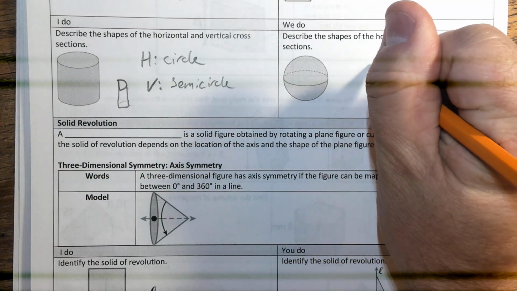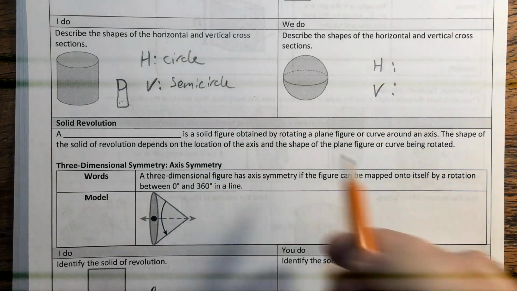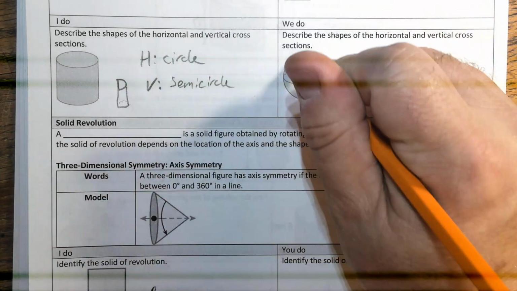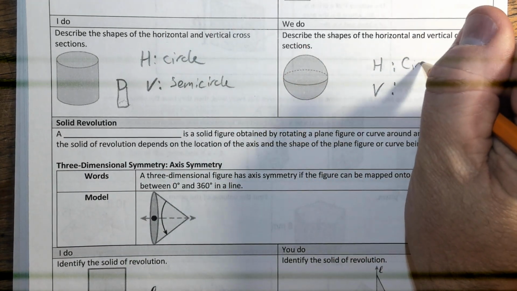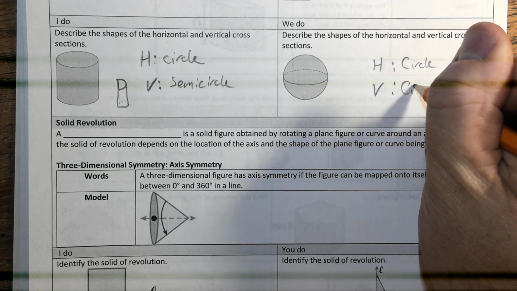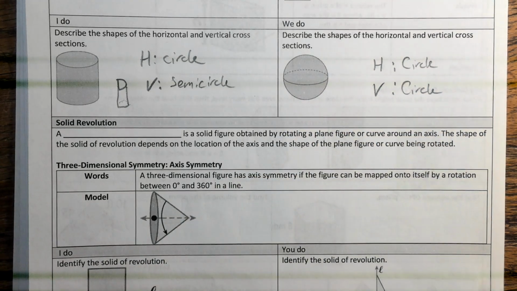All right, so over here, we have a sphere, which is a 3D circle. So any way you slice it, if you slice it this way, it's a circle. I know I sliced vertically and wrote horizontally, but if you slice it this way, it's a circle. If you slice it this way, it's a circle.